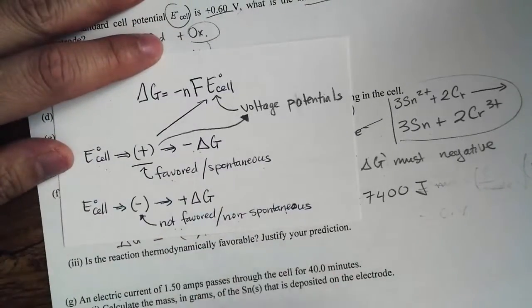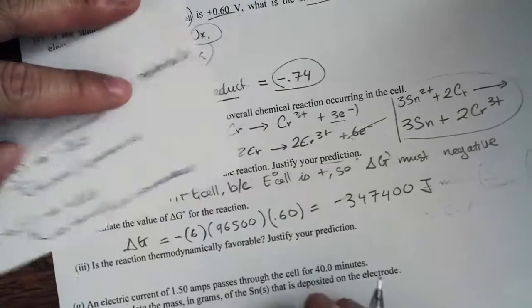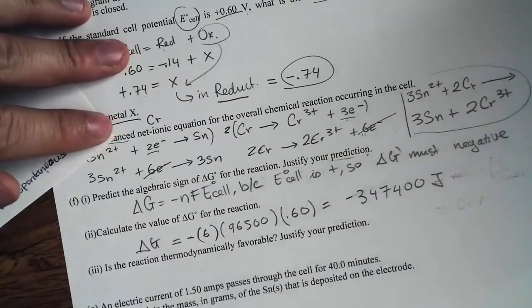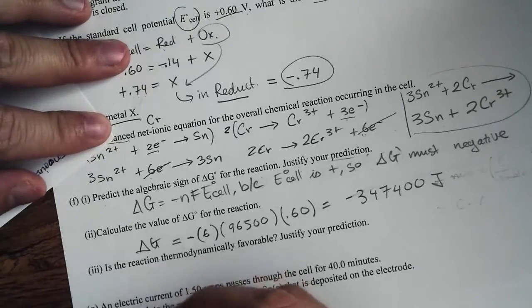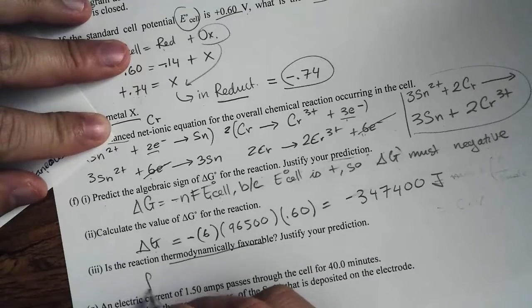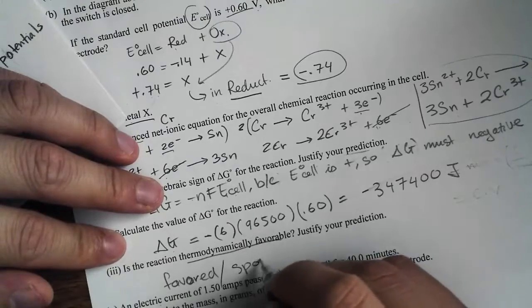So you decide in terms of your justification, but I like to use E cell. E cell is positive. It's easy for me to remember. Positive potentials mean they are more likely to have the potential to go through the reaction easily, spontaneously. So that's how I memorize it. So in this case, because E cell is positive, it is going to be favorable. So I'm going to say favorable or favor. Okay? And that's all. Or, just to be more specific, spontaneous.